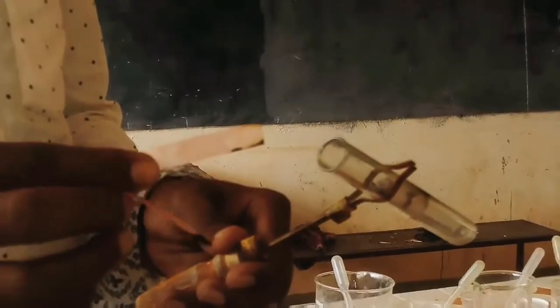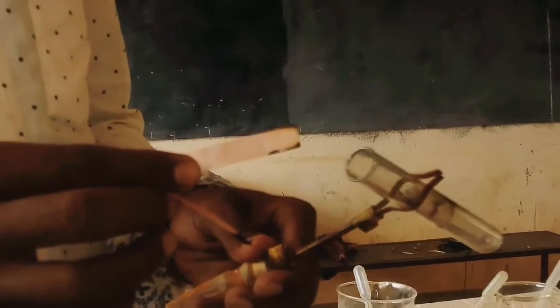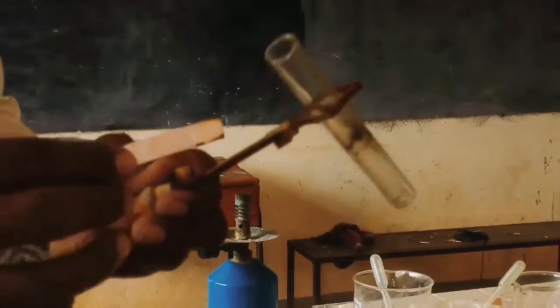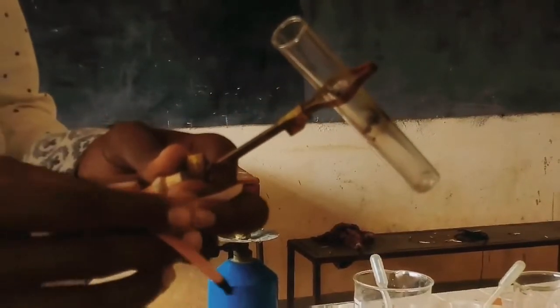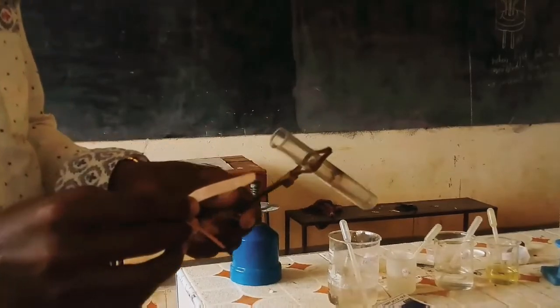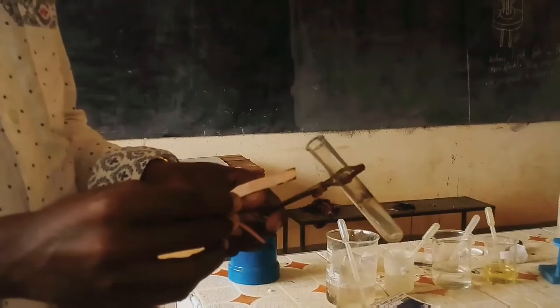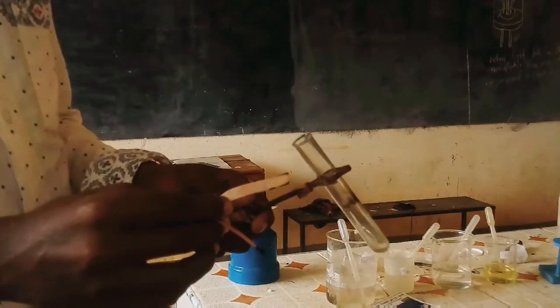Let us check what happened to the red litmus paper. You can see the red litmus paper remains red. So the observation is blue litmus paper turns red, while red litmus paper remains red. Let us also make some observations in the test tube. You could see that on the cooler part of the test tube, a colorless liquid forms.